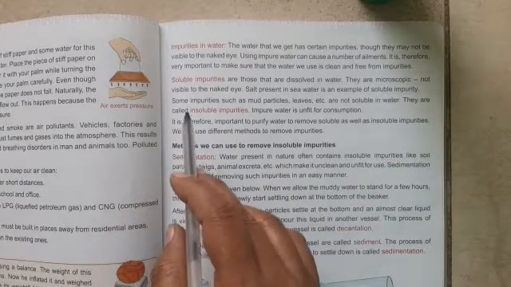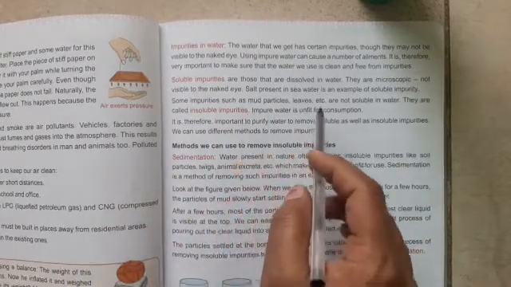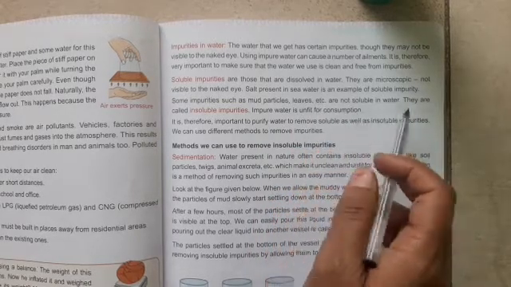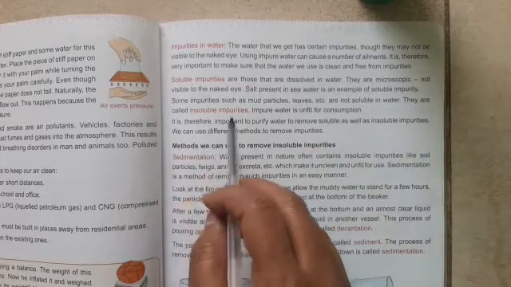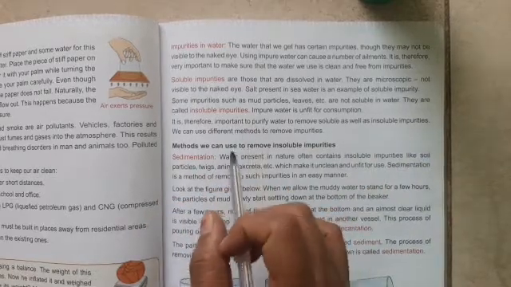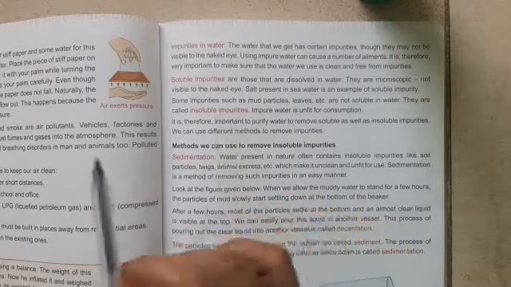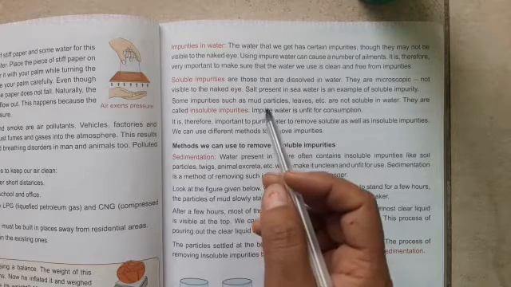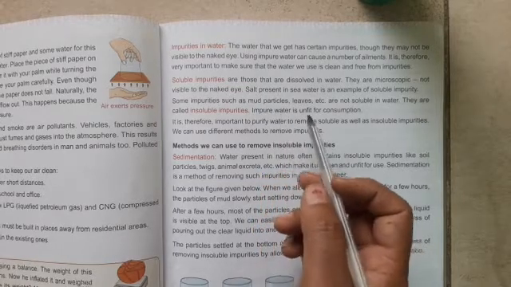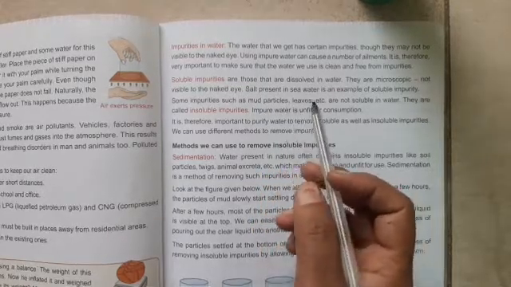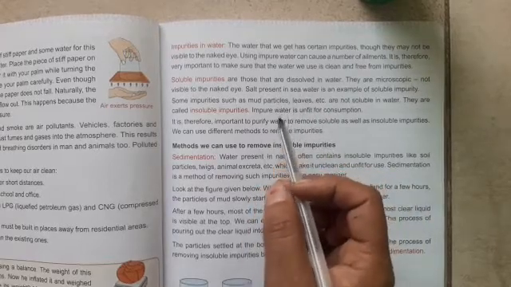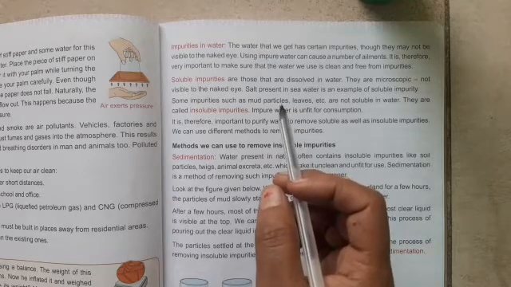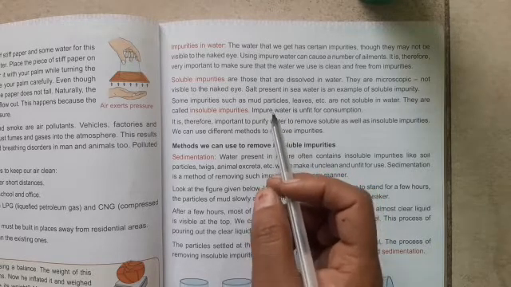Now see, some impurities such as mud particles, leaves of the trees, etc. are not soluble in water. They are called insoluble impurities. For example, papers, wood sticks, leaves, mud are not dissolved in water. They remain as they are. They are called insoluble impurities.